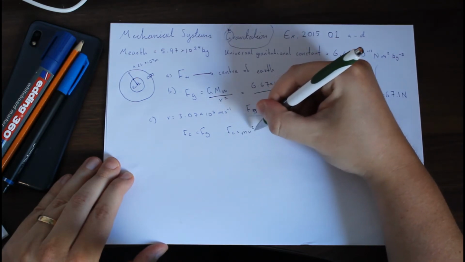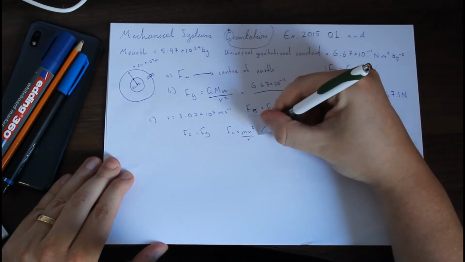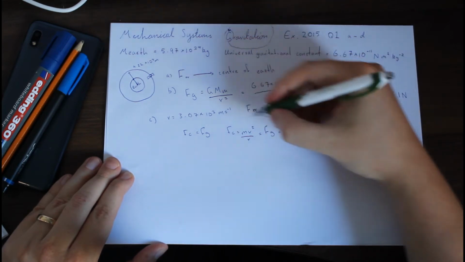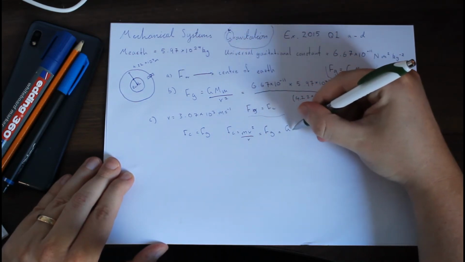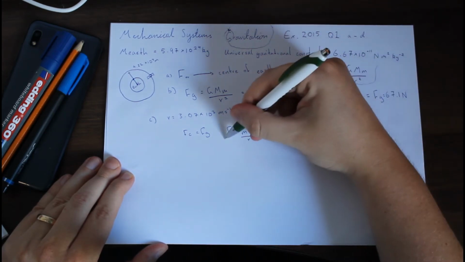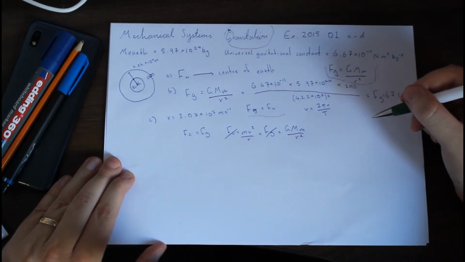Mass times velocity squared over r, which equals our Fg, which equals our equation at the top, big G, big M, little m over r squared. Okay, we can get those out. Those two things equal each other. Right. Relatively chill.